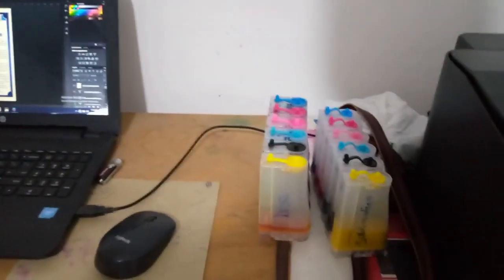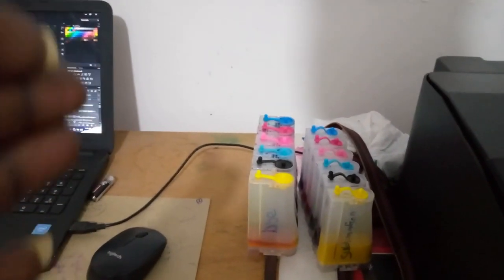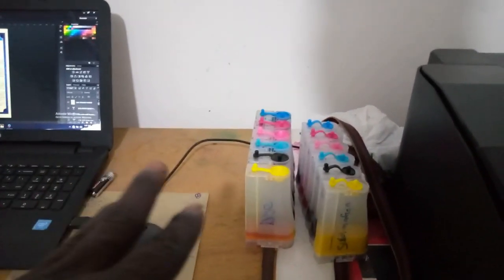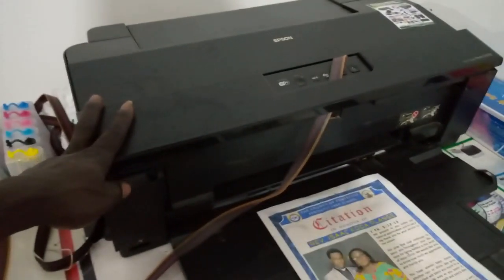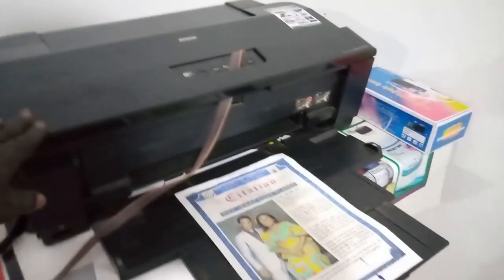We have other inks for inkjet printers like the eco solvent, which is normally used in large format printers. Then we have pigment inks for small inkjet printers like the Epson Stylus Photo. Now I'm going to give you a brief difference between a dye ink and a sublimation ink and the purpose each of them serves. Both inks are used in inkjet printers.